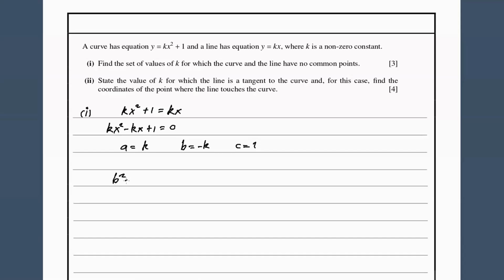So b squared minus 4ac should be less than 0 because they do not intersect. Alright, they have no common points. So that's basically minus k squared, and it's minus 4 of k of 1. It's less than 0. So that's k squared minus 4k is less than 0. So it's like k of k minus 4 is less than 0. And the critical values will be k equal to 0 or k is equal to 4.